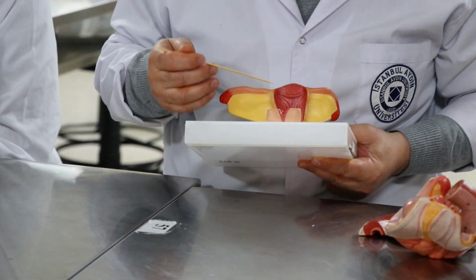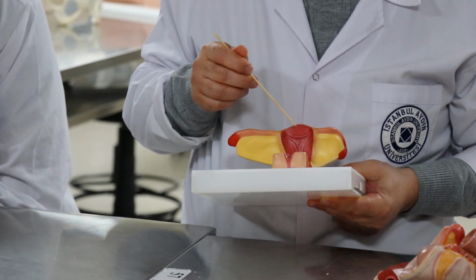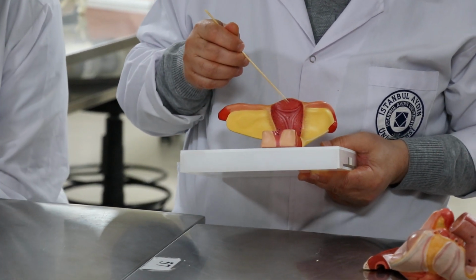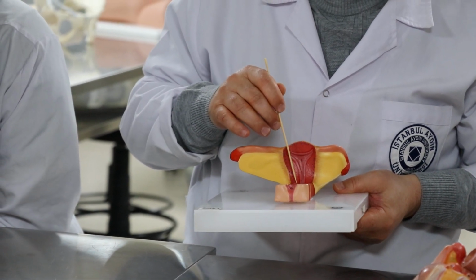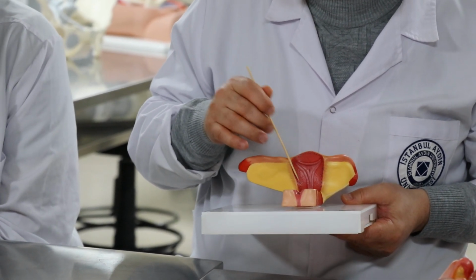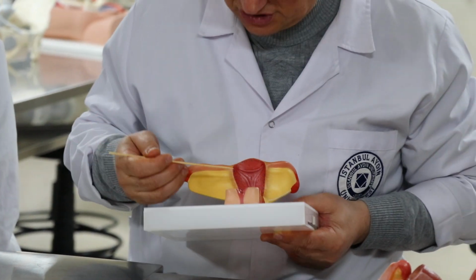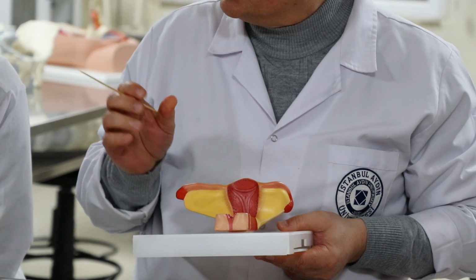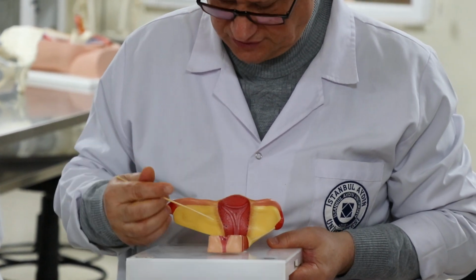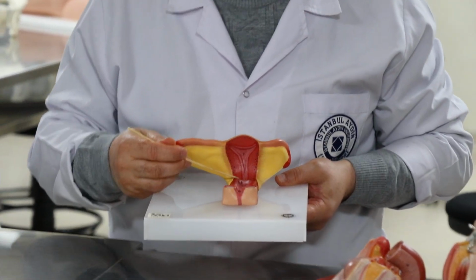Okay, let's look at the uterus. This part here is referred to as what? Fundus, right? Body, and the lower part is the isthmus, and then the cervix. Here, you can't clearly define the isthmus. It's like a small constriction there. That's the isthmus, and that isthmus continues as the cervix, right?